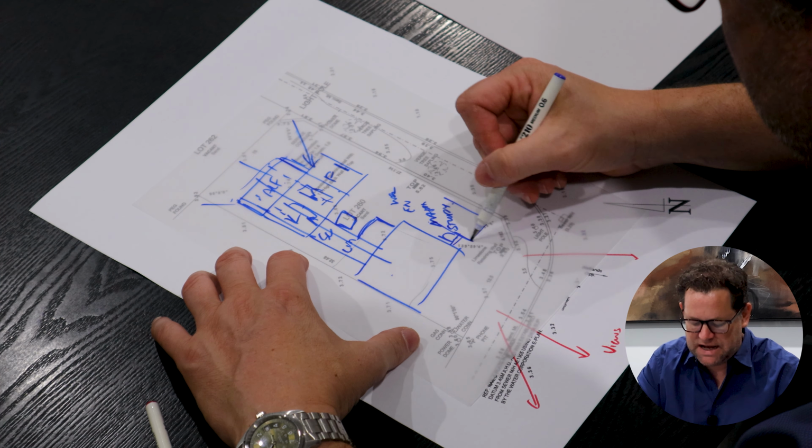So I'm thinking maybe not the master at the front, but obviously we're going to talk to the clients to get their opinion on that. But I'm thinking maybe a study at the front, and I'm thinking maybe a master bedroom, ensuite, walk-in robe sort of through this area. I haven't worked that out yet, but that's what we're thinking initially. This kitchen, meals, family coming through here squares it off nicely.